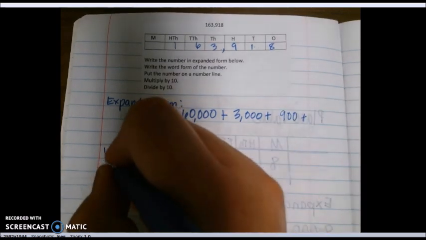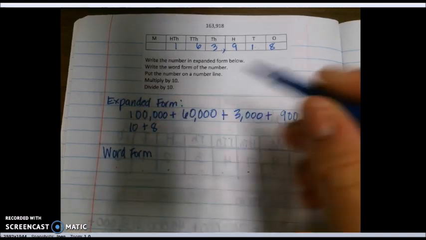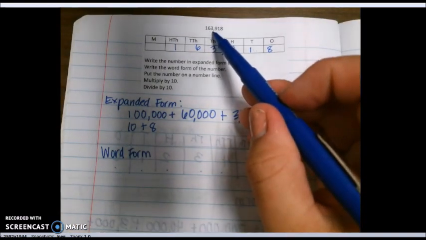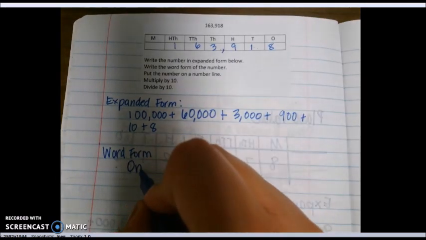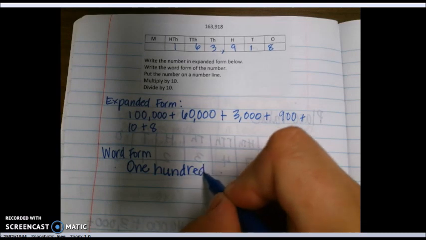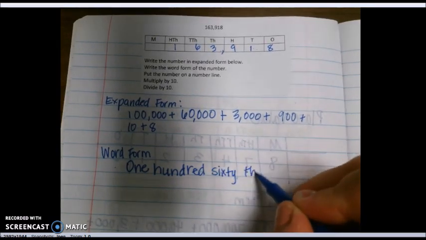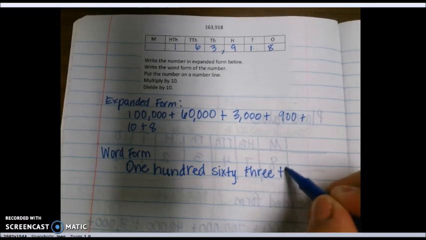Word form is going to look like this. So I have 163,000. So I'm going to write 163,000.